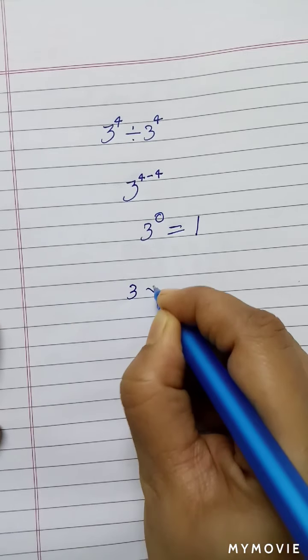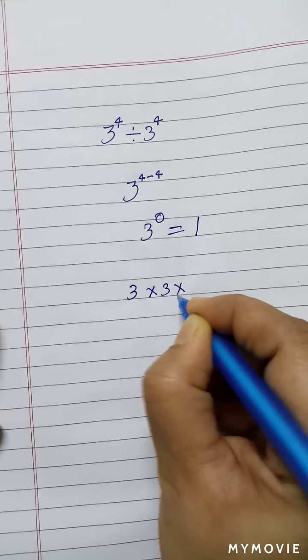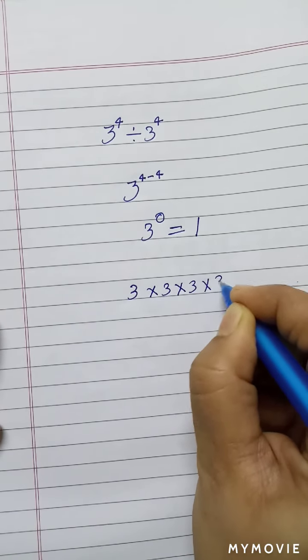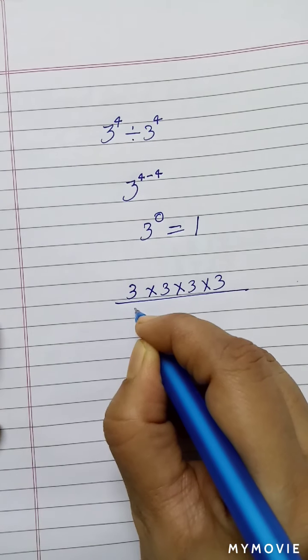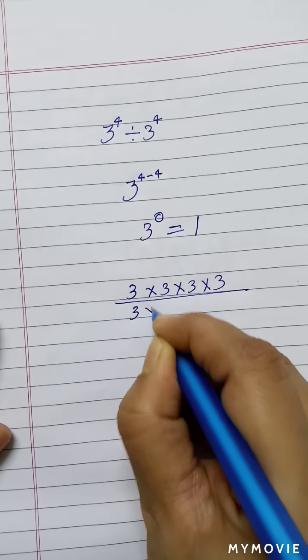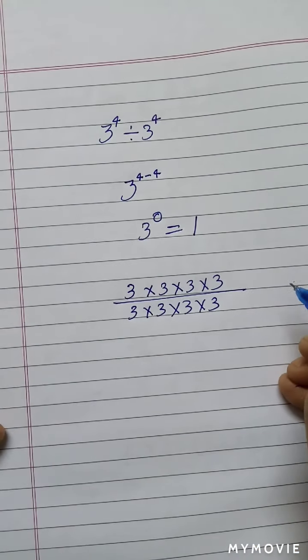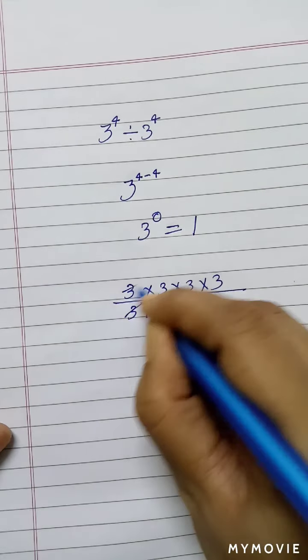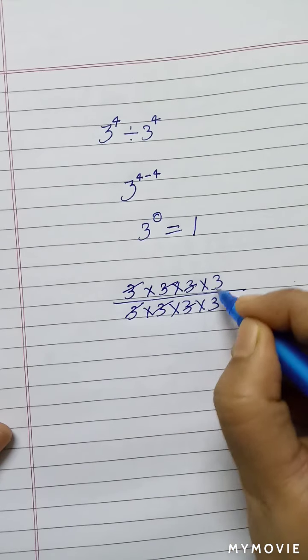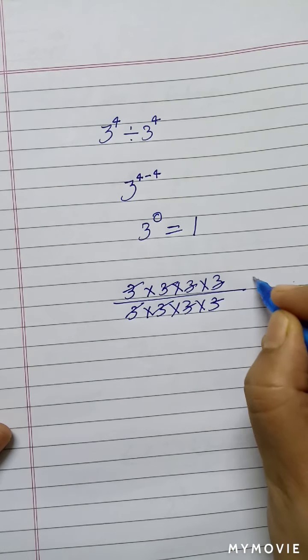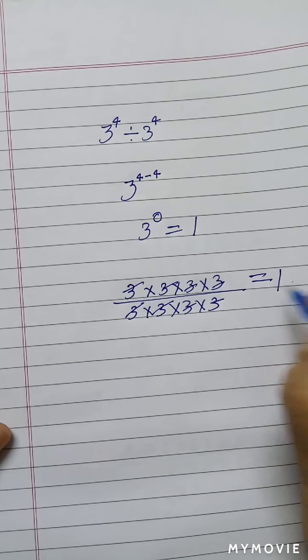We can write 3 raised to the power 4 like this. And we are going to divide it by 3 raised to the power 4. So they will cancel out each other and we are left behind with 1.